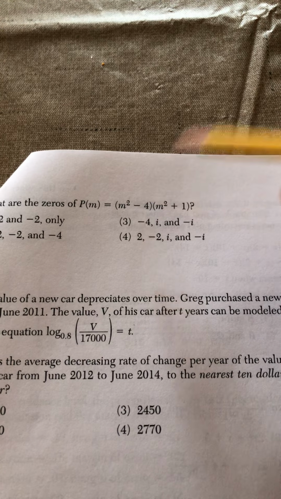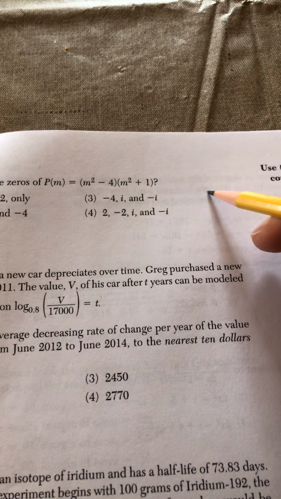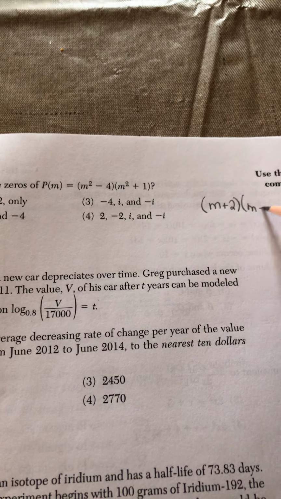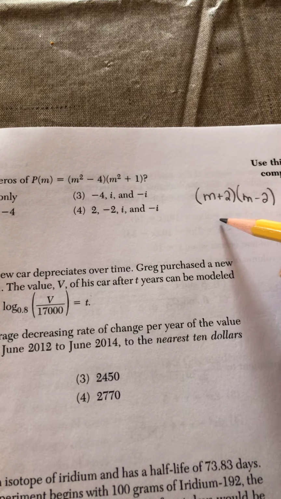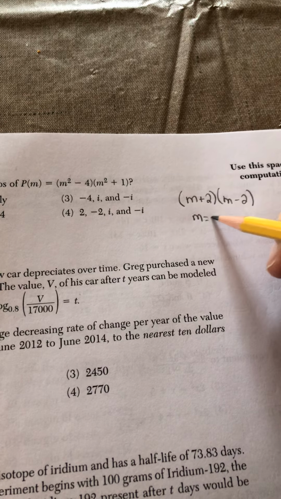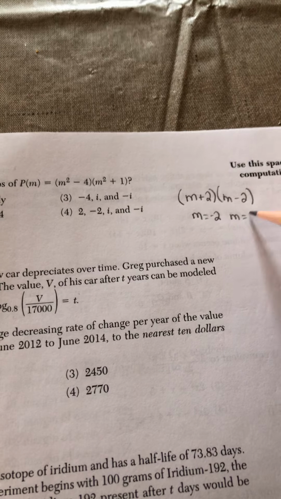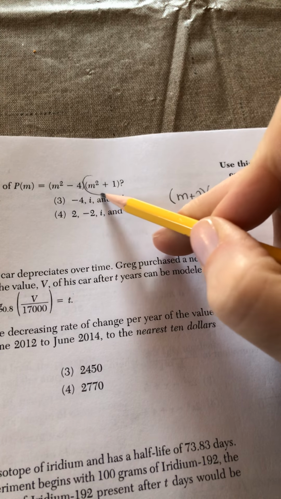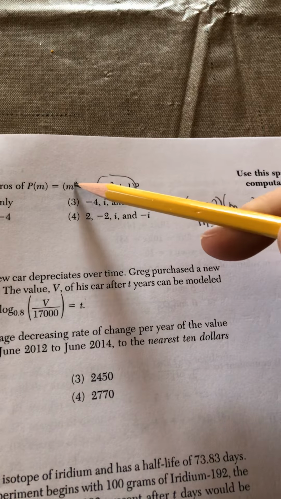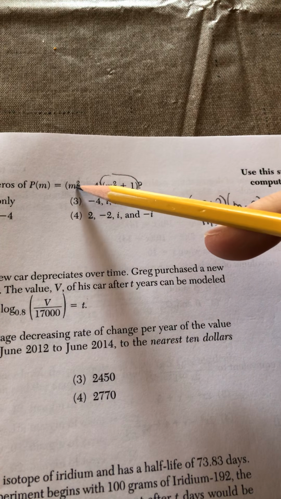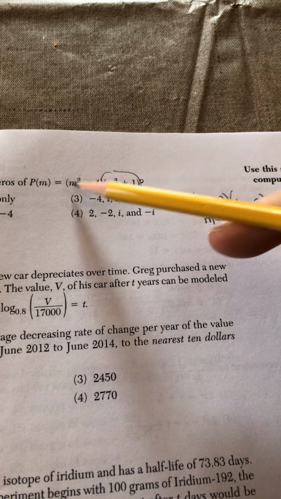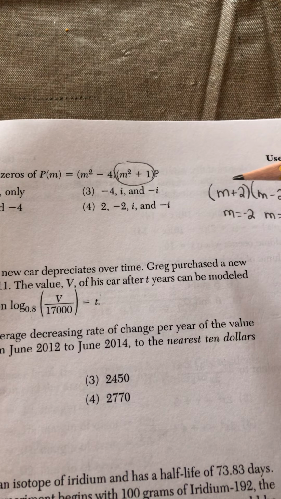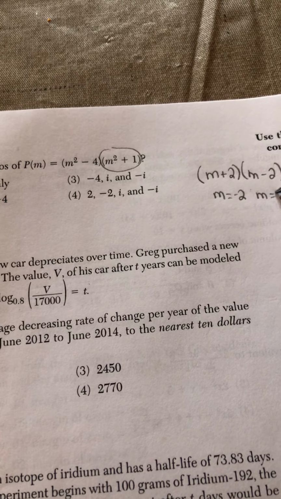So m squared minus 4 would be difference of squares, m plus 2 and m minus 2, which would give me roots at -2 and 2. Okay, -2 and 2. So we have another factor here. Now we know it's a degree 4. We got an m squared and an m squared. That's going to be a degree 4. So I know there's going to be 4 roots. 2 of them are rational.